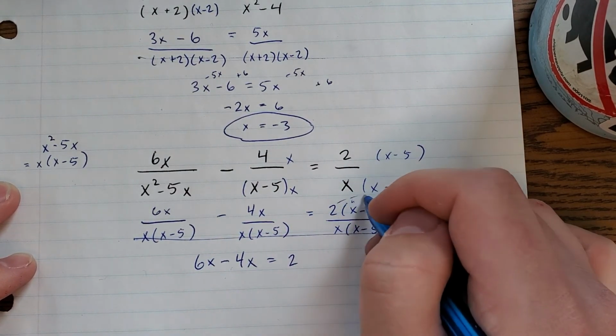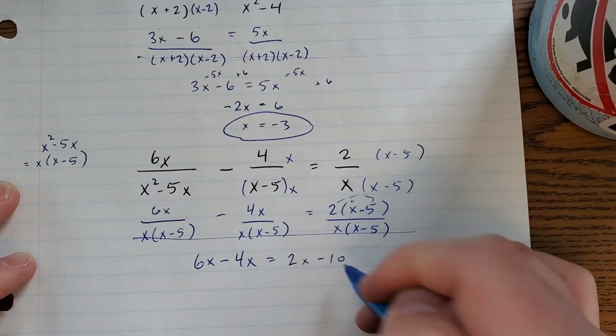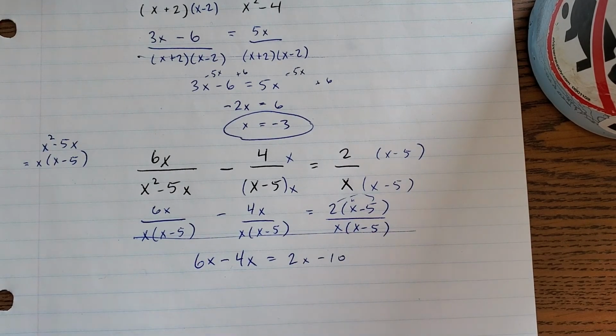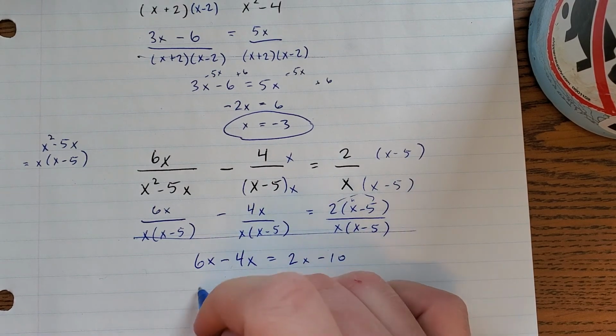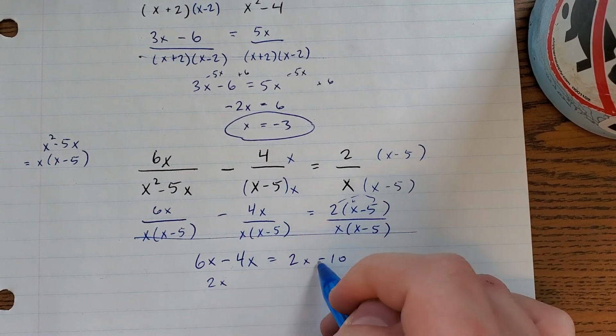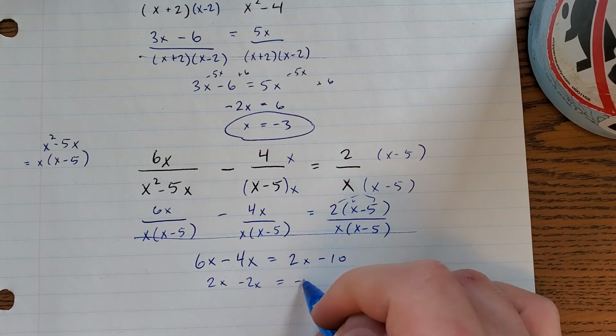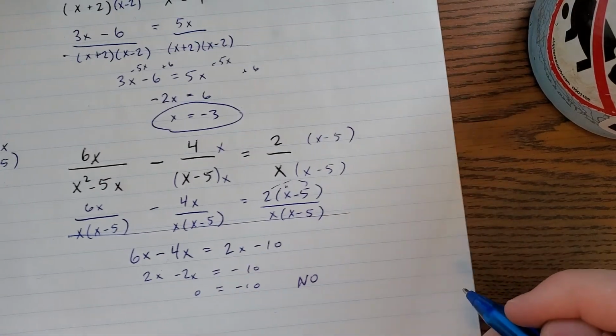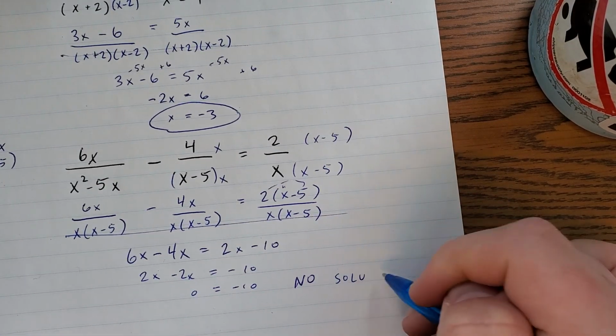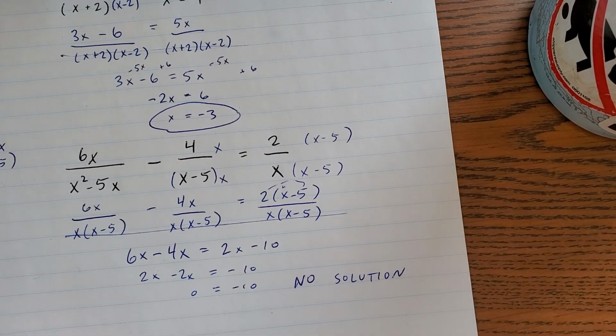And I'll distribute this 2 just to make things a little bit nicer. Alright, looks like we've run into some unfortunate business here. If I do 6x minus 4x, I get 2x. And then I'll subtract this 2x. And I end up with 0 equals negative 10. Bad luck, no solution to this one. But the method was sound.